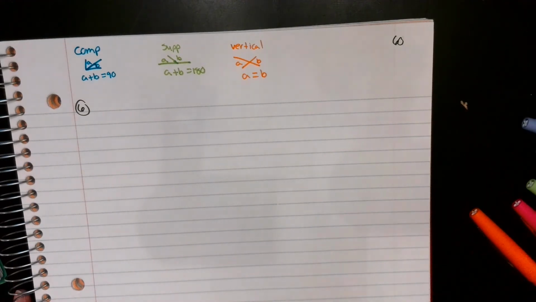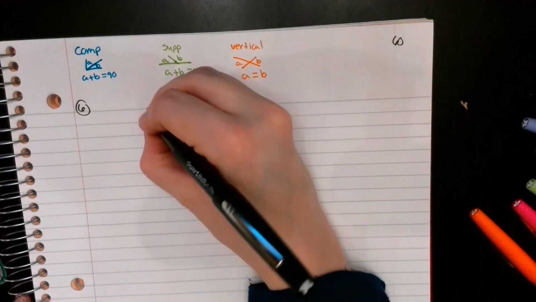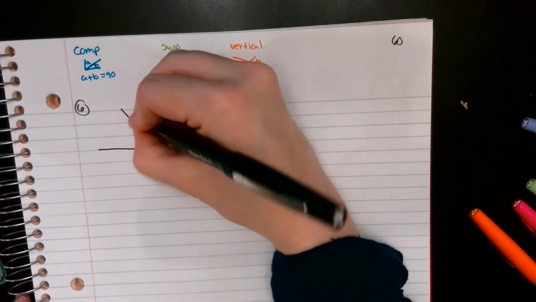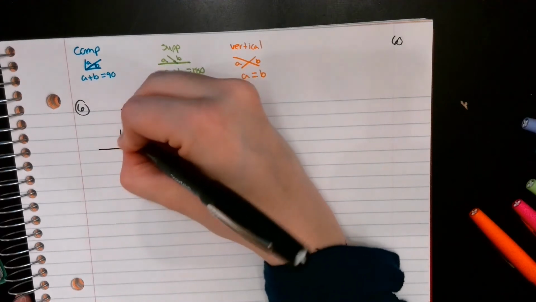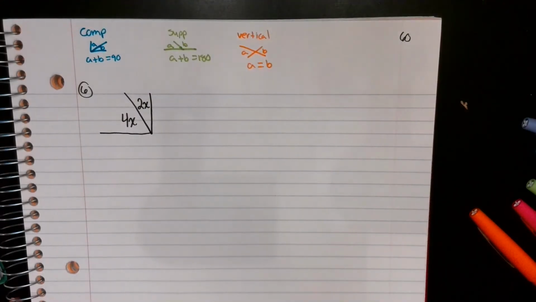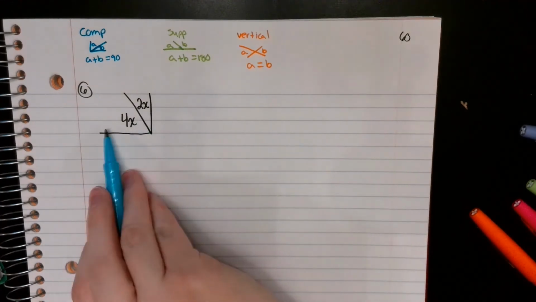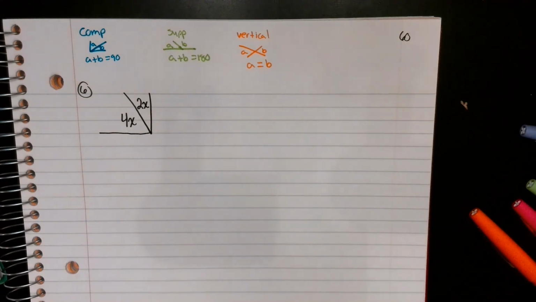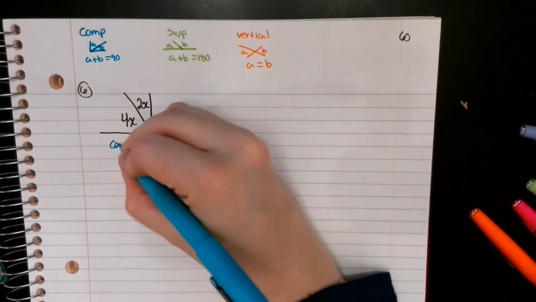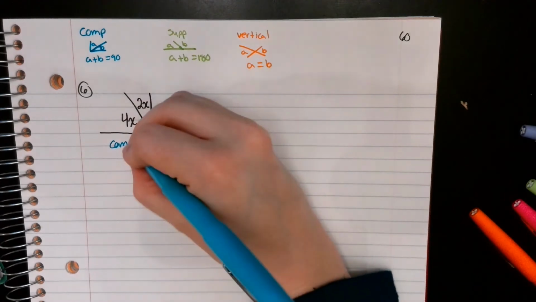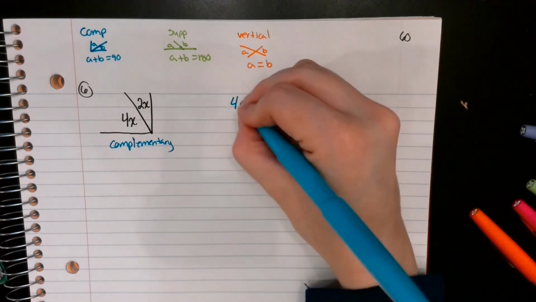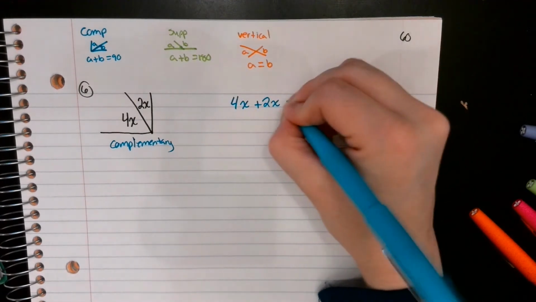Okay, so for problem 6, that's my setup, and that's a complementary set. It is an L shape. It's just a backward looking L, but it's still an L shape nonetheless. So it is complementary. So I'm going to go ahead and add those 2 angles together and set it equal to 90 degrees.